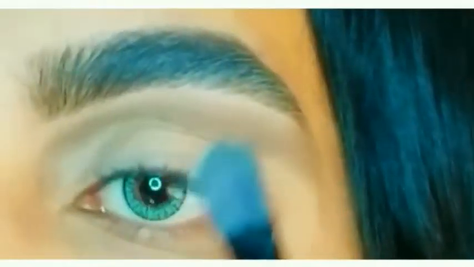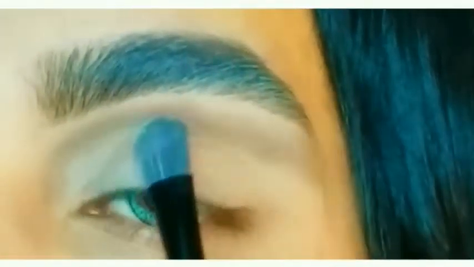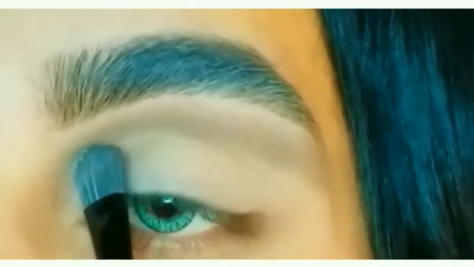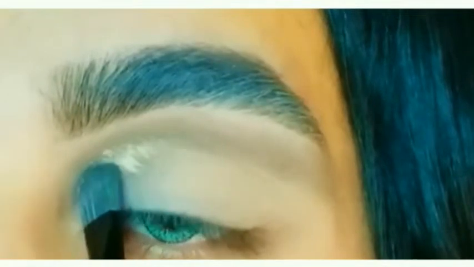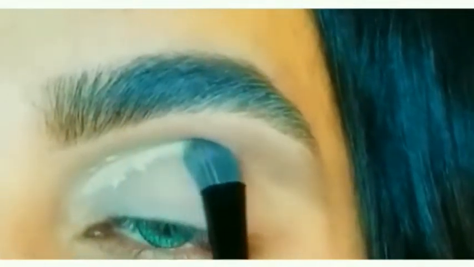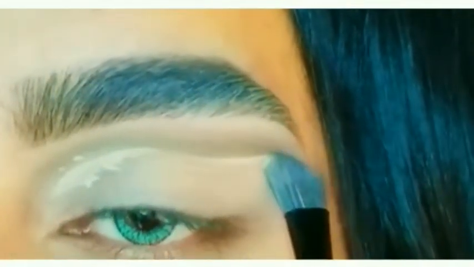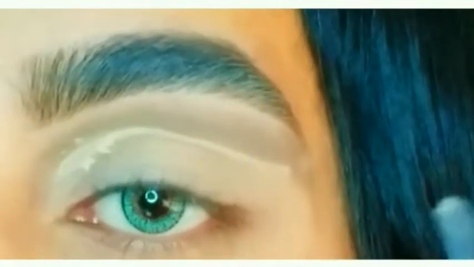After blending the transition, it's now time to cut the crease, and I'm using a flat shader brush to cut my crease. And this cut crease is only on the 1/3 part of my eye, so I'm going to cut the crease on the 1/3 part of the eye.